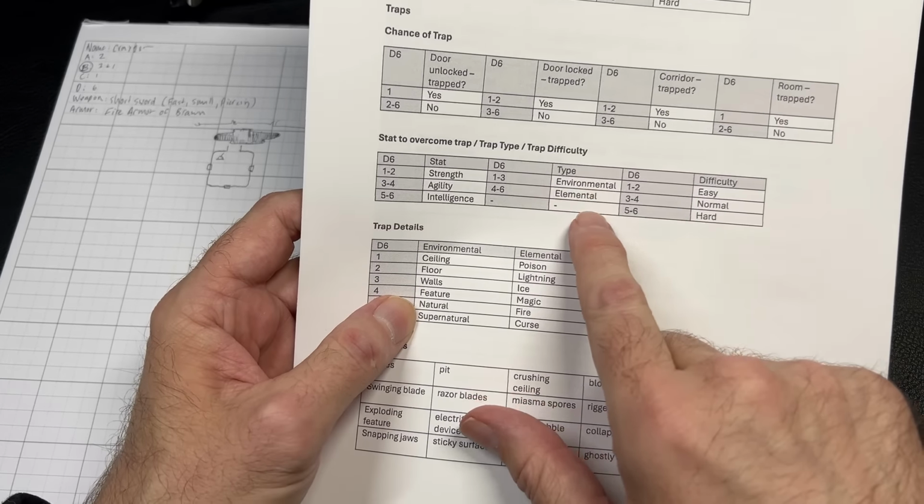You could roll up the type of trap, whether it's environmental or elemental, the difficulty to overcome that trap, and then some trap details. If it's environmental, this table here will tell you if it's in the ceiling, the floor, the walls, maybe one of the features that you find is trapped, some kind of natural trap, like maybe a man-eating plant or something like that, or some kind of supernatural trap. And then elemental would be poison, lightning, ice, magic, fire, and curse. And then here are just some trap ideas that you can use to kind of trigger your own imagination. And then we get into the features tables.